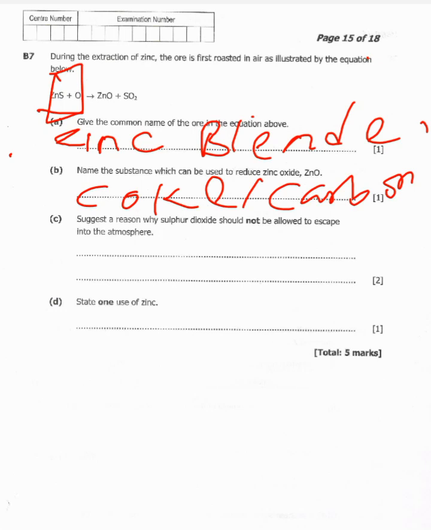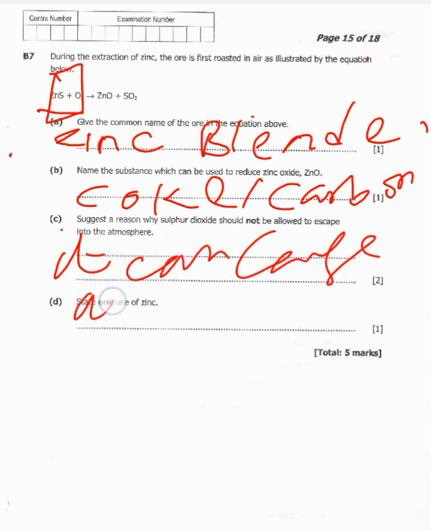We come to C. We're saying suggest a reason why sulfur dioxide should not be allowed to escape into the atmosphere. Remember I said this sulfur dioxide can cause pollution when it is allowed to escape to the atmosphere. So the reason why sulfur dioxide should not be allowed to escape is because it can cause air pollution.